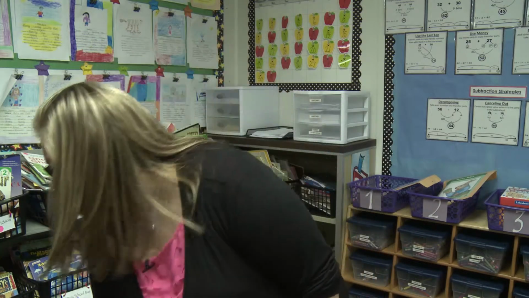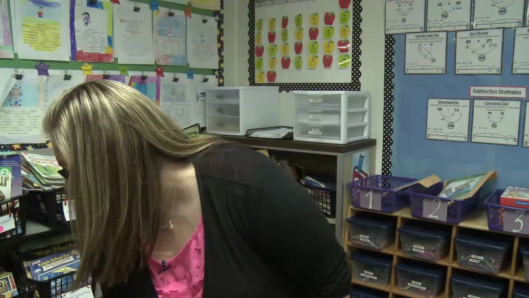We're moving to standards. Talk about the standards or cluster targeted in this lesson. What did you do to make the lesson reflect the full intent of the standard? Okay, no, I think I'm good.